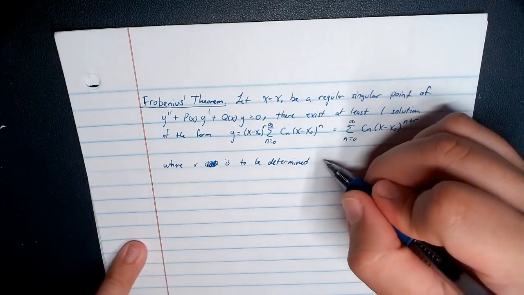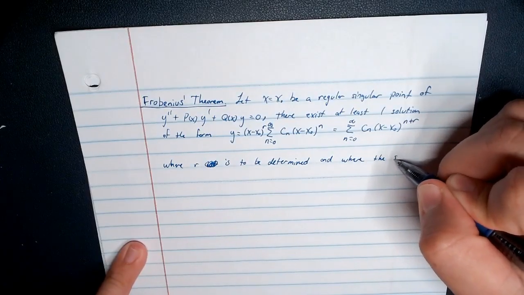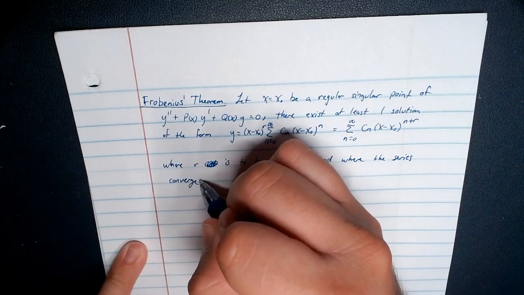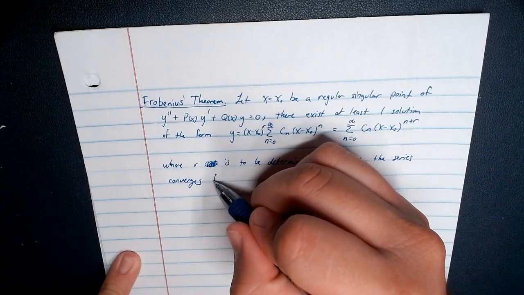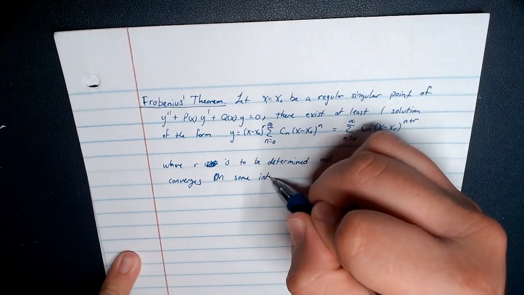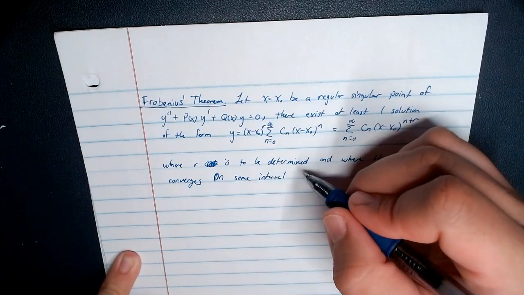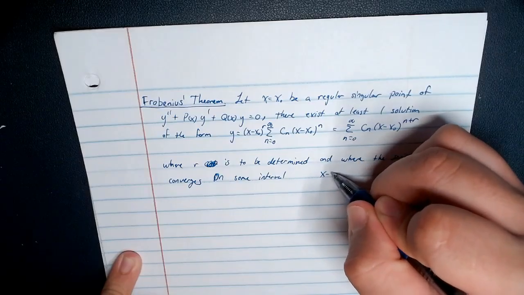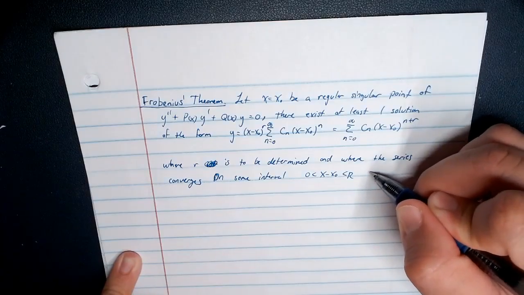And where the series converges on some interval, where x minus x naught is between 0 and r, for some positive r.